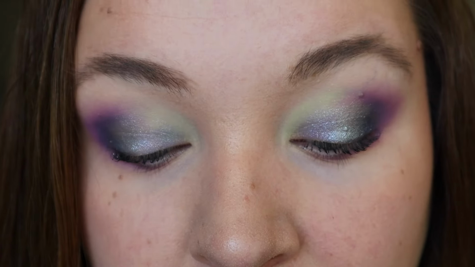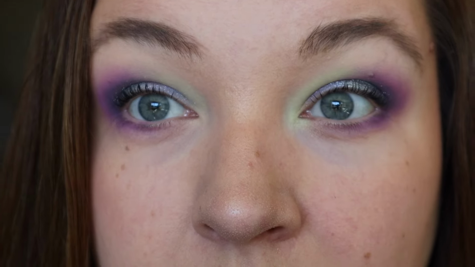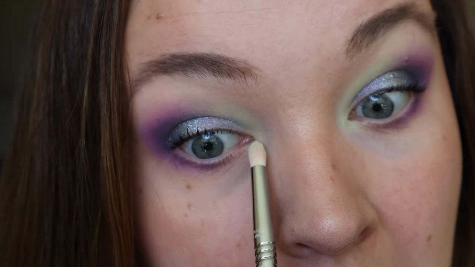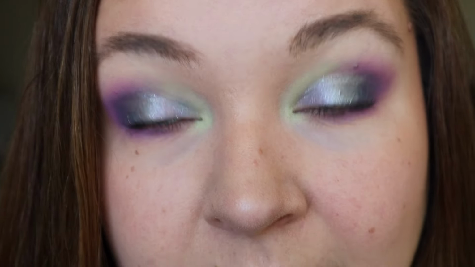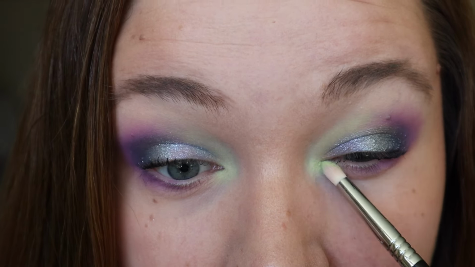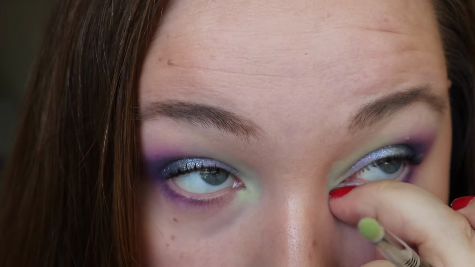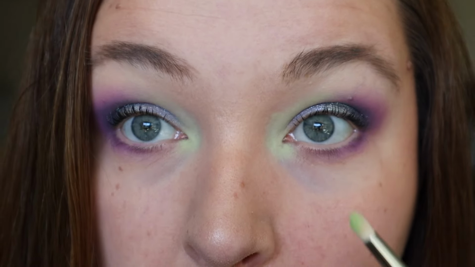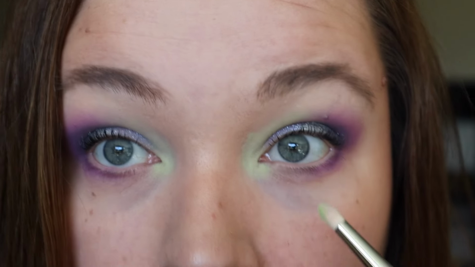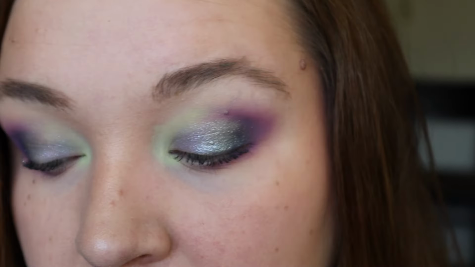I'm going to put that green in my inner corner. Yeah, I think it's bright enough. I probably should have worn more full coverage base or concealer, but it's fine. I never know what to do with that little section. I think I'll put some shimmer there.